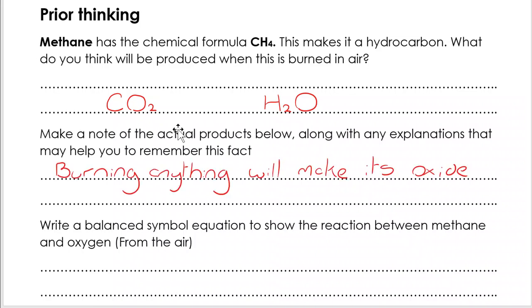And if you remember that burning anything makes its oxide, and that if it's a compound, we make the oxide of each individual element, you'll be well on the way to being able to tackle this. So now let's have a look at the equation that goes with it. We are combusting methane, CH4. So my CH4, I am reacting with oxygen. We're remembering that oxygen is a diatomic molecule, and we've just established that we're making CO2 and we're making water.